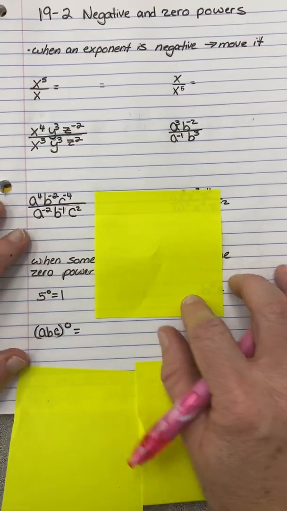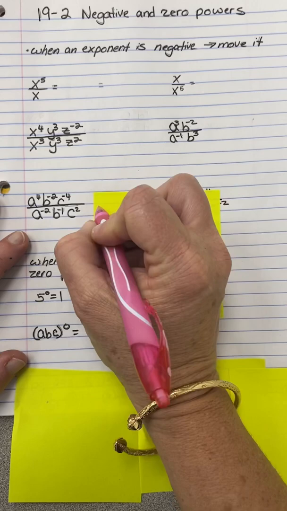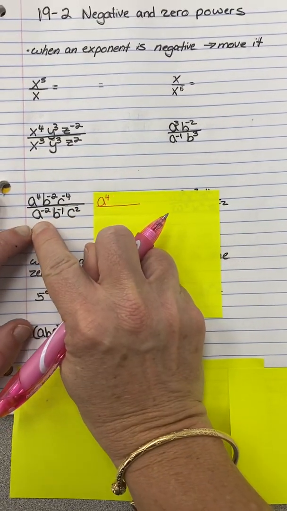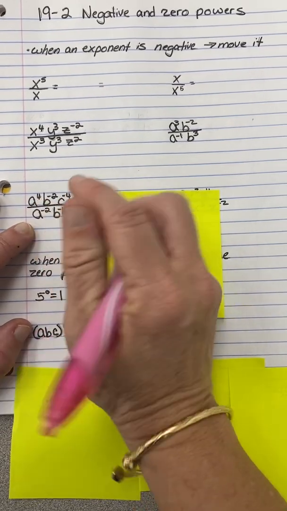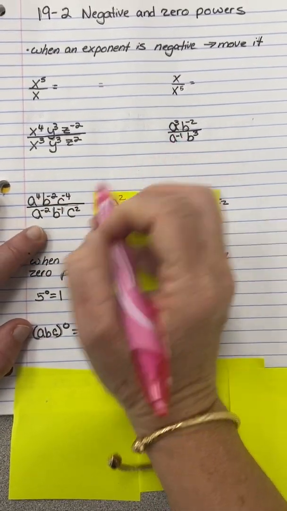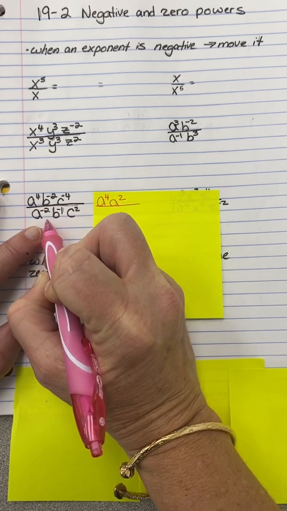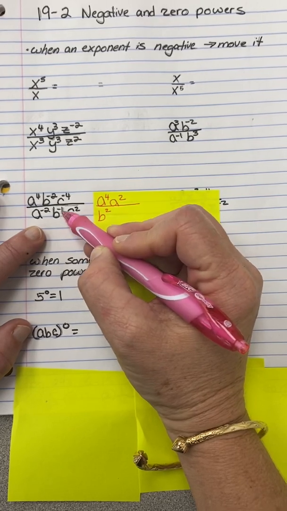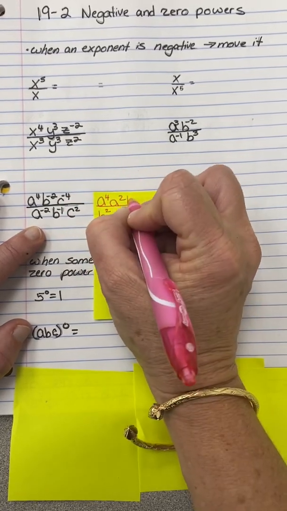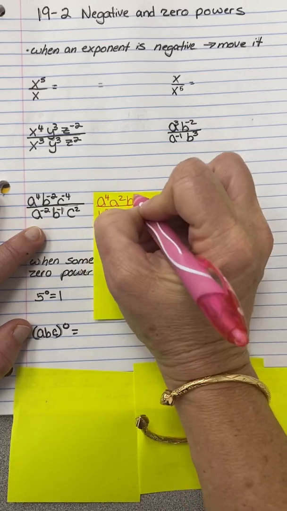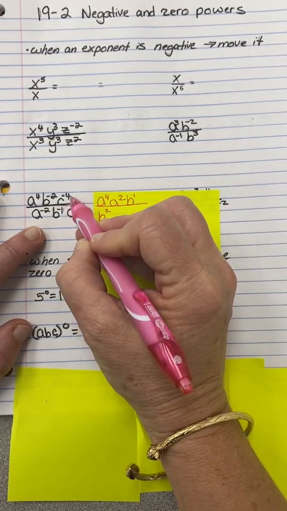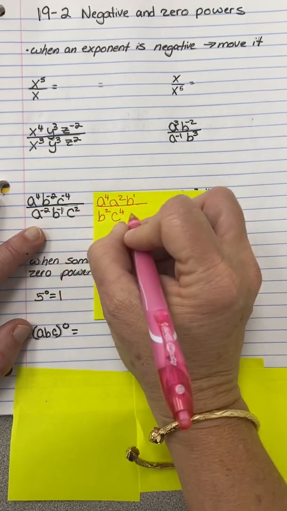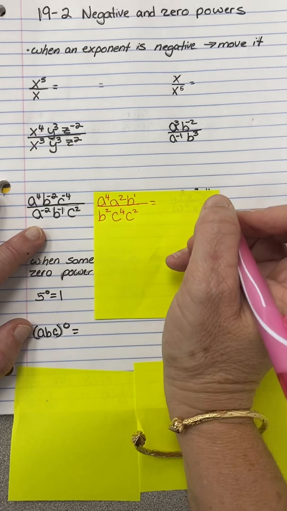Okay, here. So a to the 4th, that's a positive exponent, so it stays on top. A squared, that's a negative exponent, so I move it to the top. B squared, negative exponent, so I move it to the bottom. Remember, once I move it, it goes positive. B to the negative 1, I have to move it. I might put that just to make it easier. C to the negative 4, move it. C squared. And now everything is positive.